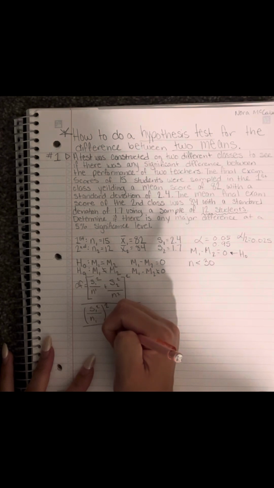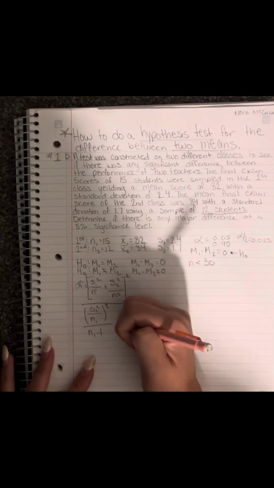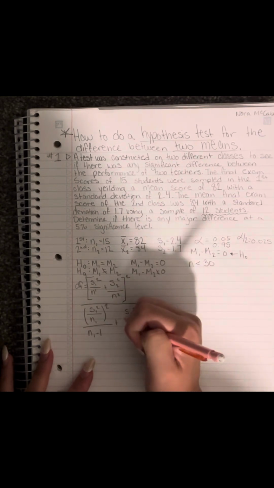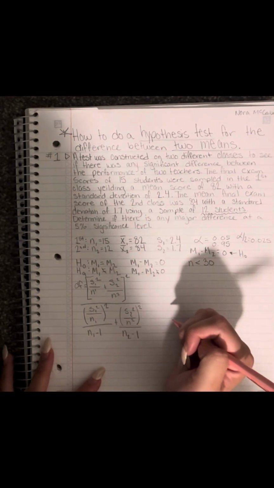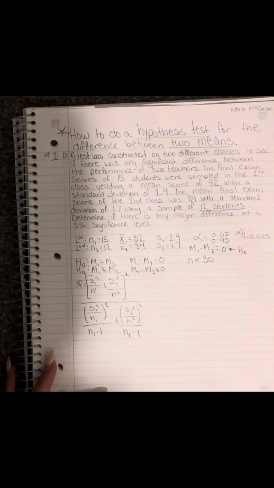And that's going to be over n1 minus 1 plus s2 squared over n2, divided by, we'll put parentheses around that. That's also going to be squared. And that goes over n2 minus 1 as well. So we're going to do this one step at a time to avoid any mistakes. But for now, we're just going to plug in the numbers.